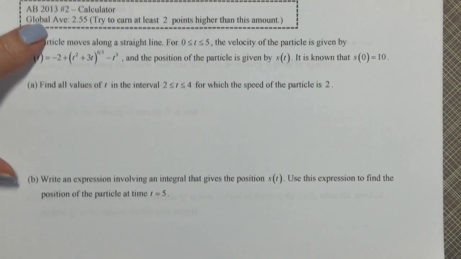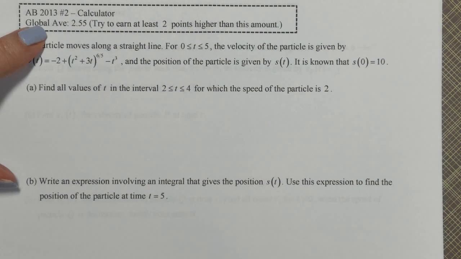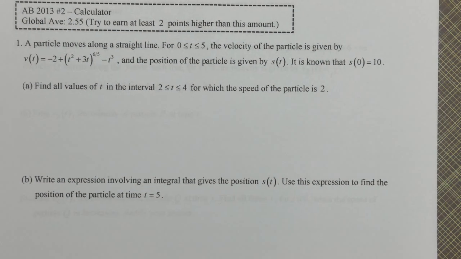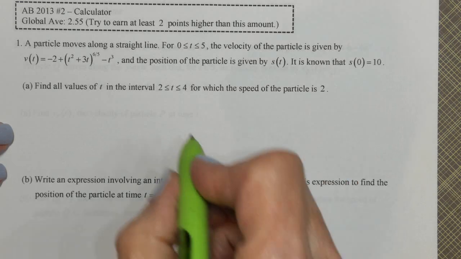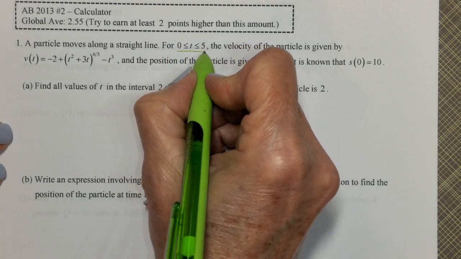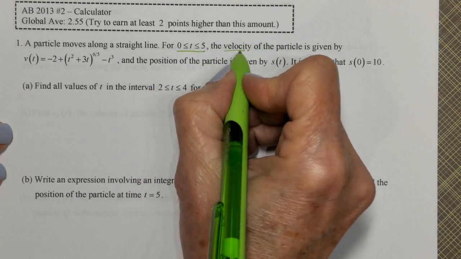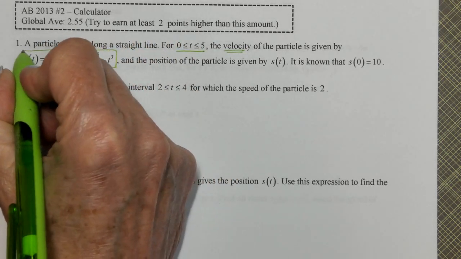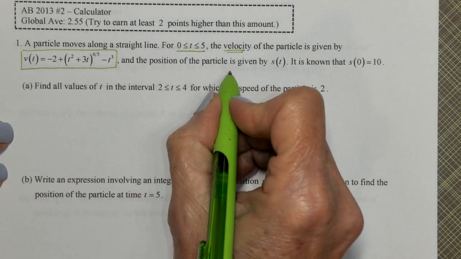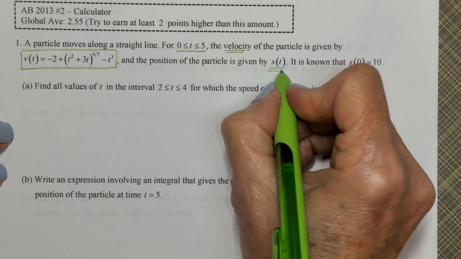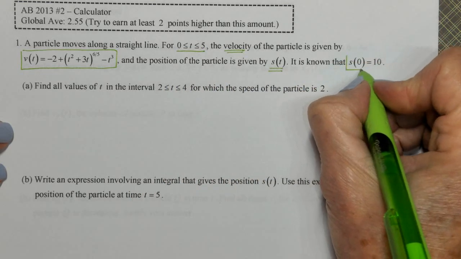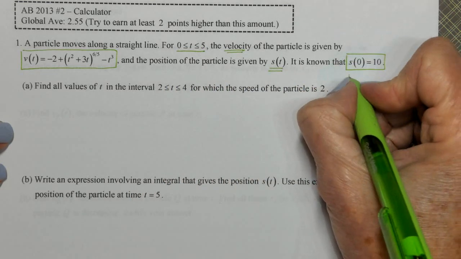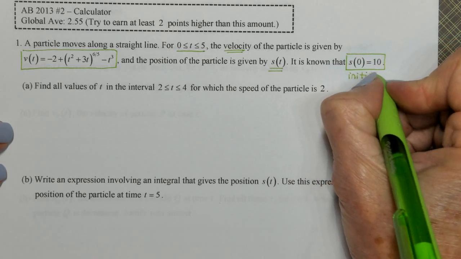Starting out with the problem from 2013. This one was with a calculator, so I'm grabbing my calculator here. A particle moves along a straight line. For time between 0 and 5, the velocity is given by this equation. And the position of the particle is given by s. It is known that s of 0 is 10. They are giving us an initial position.